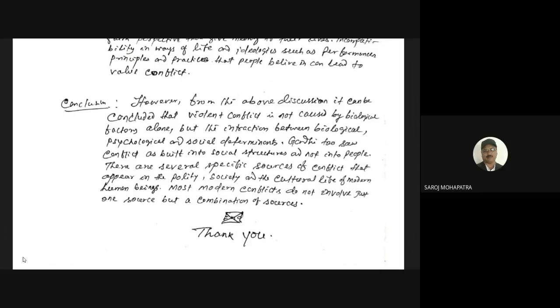Most modern conflicts do not involve just one source, but a combination of sources. In a state or a group, they are not demanding or conflicting over just one source. So conflicts arise in different ways.